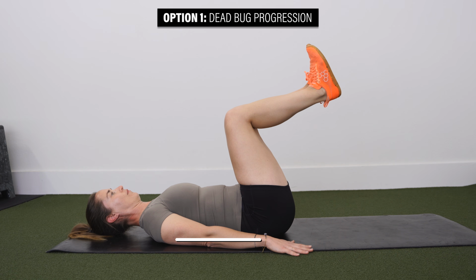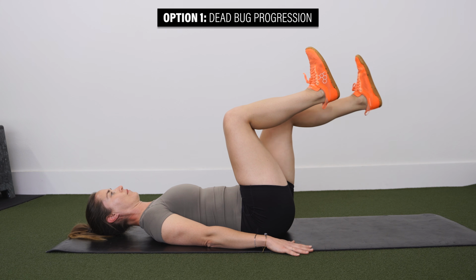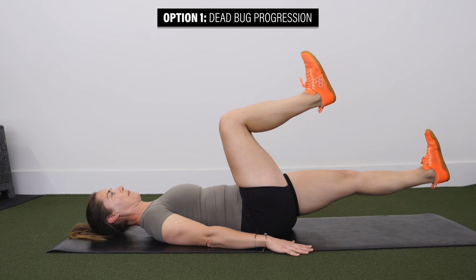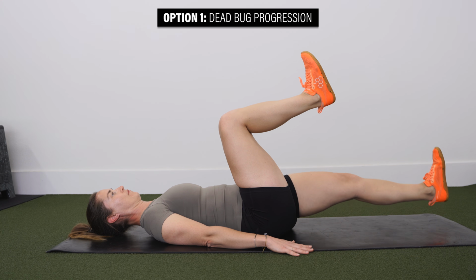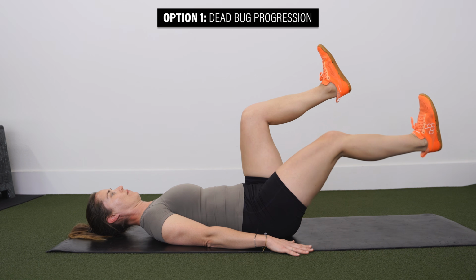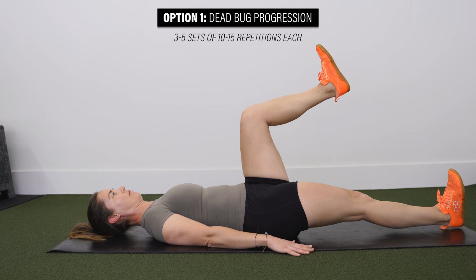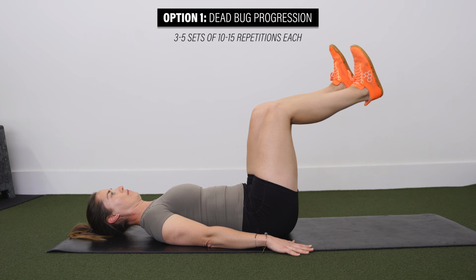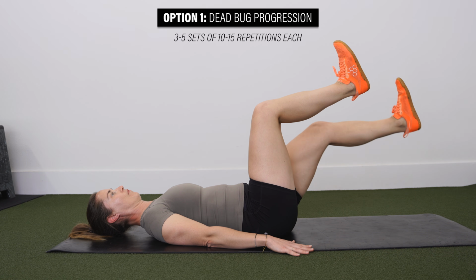Start on your back with your hips and knees bent up to 90 degrees each. Slowly extend one leg straight out to hover above the floor and then return to the starting position. Repeat on the other side and continue to alternate. Work up to 3 to 5 sets of 10 to 15 reps on each side.